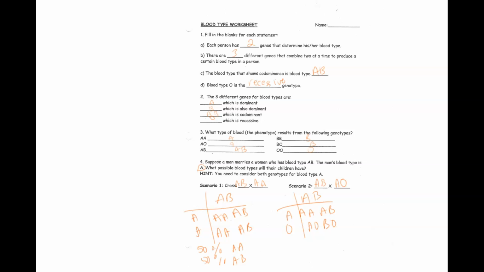Here it's not 50%, it's going to be 25% AA, 25% AB, 25% BO, and 25% AO, right? But those are the genotypes.